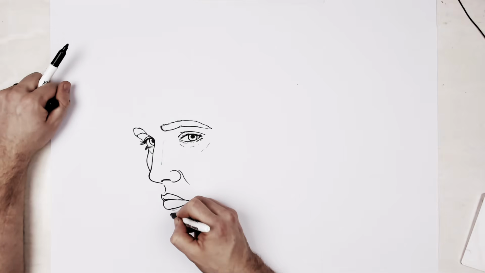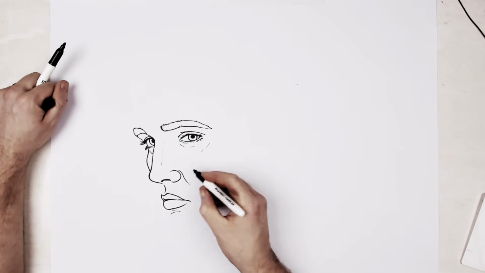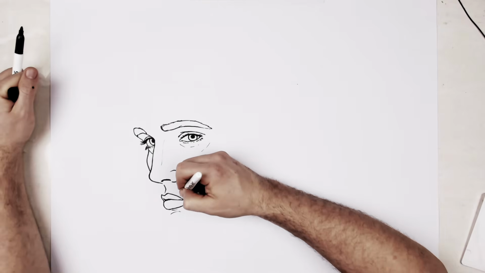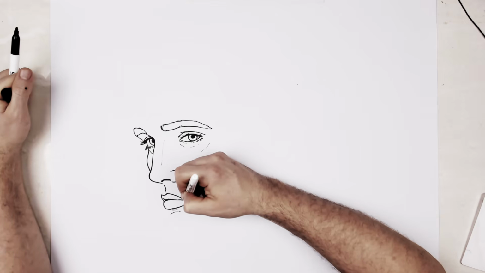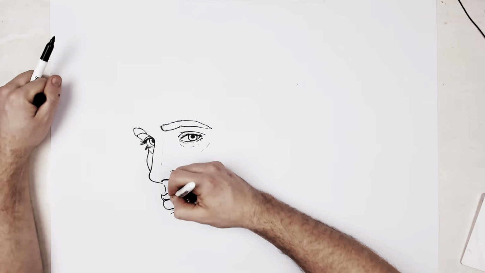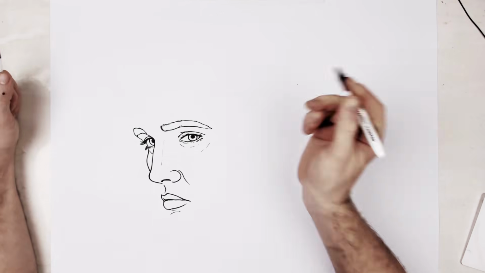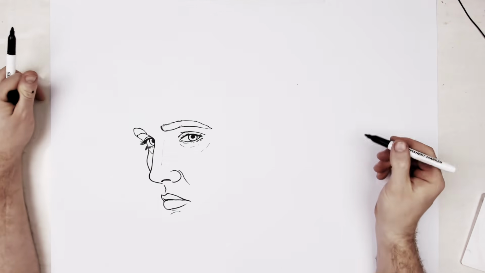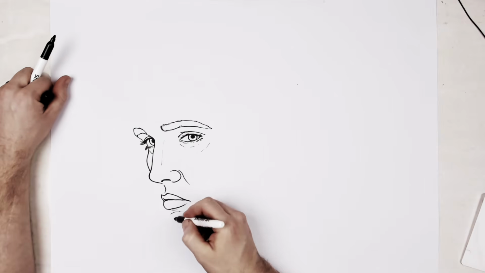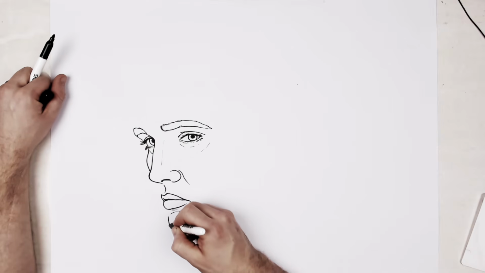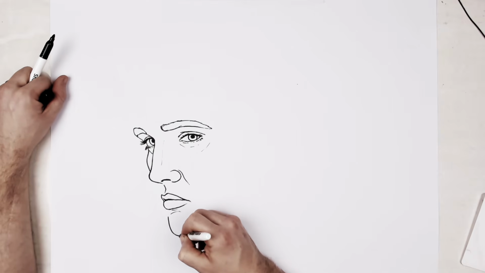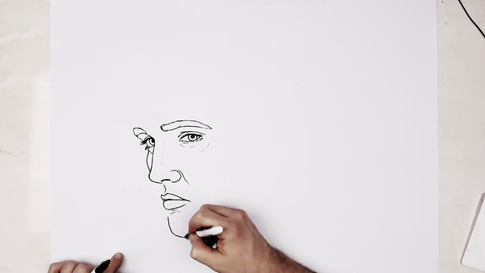And then maybe just a line on his chin just there. Like that a bit. And then his chin will come out from here then. He's got a strong jaw as well, a strong chin.